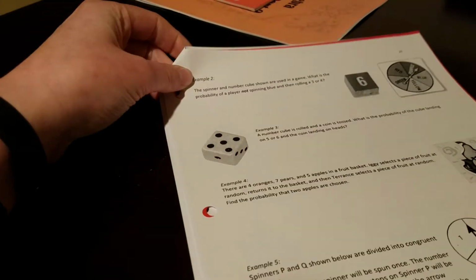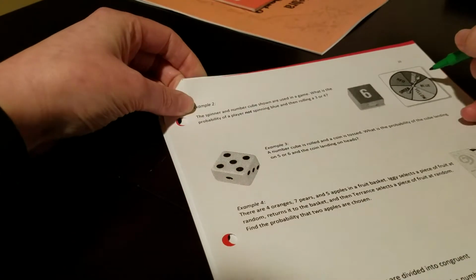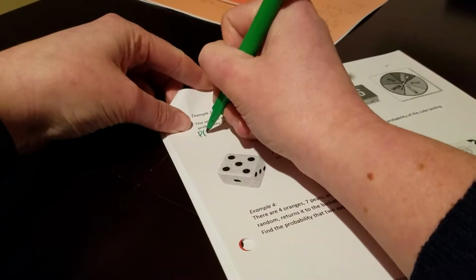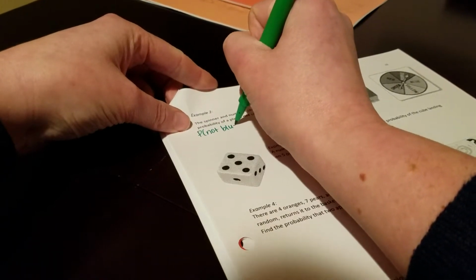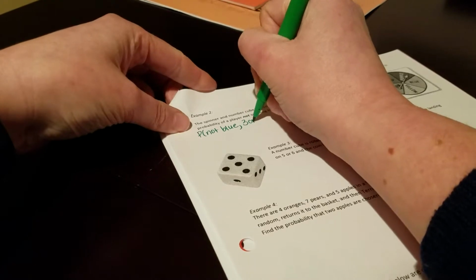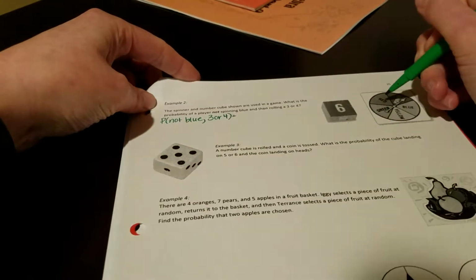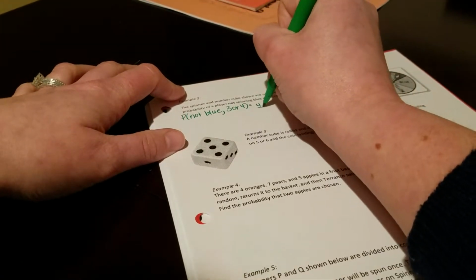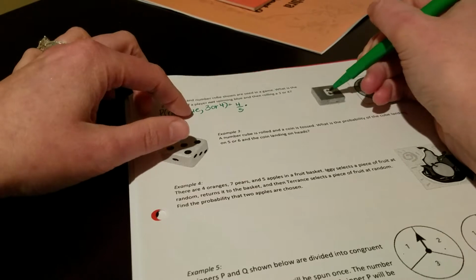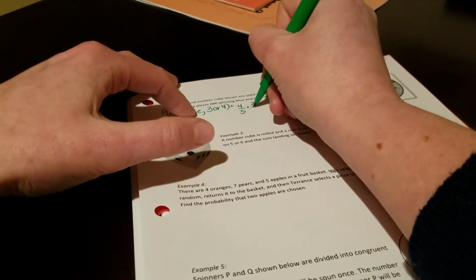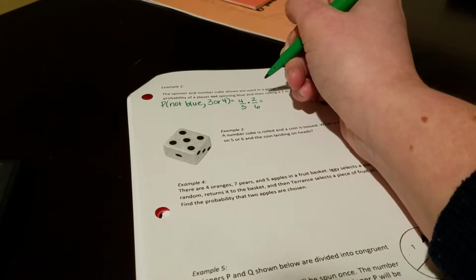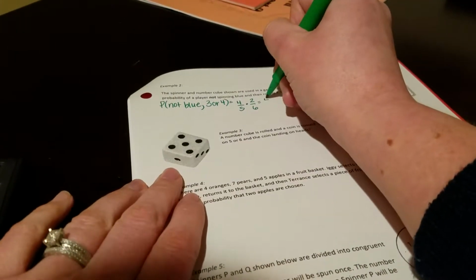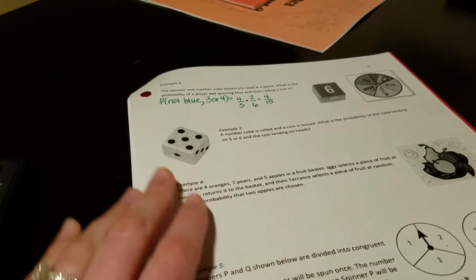The next page, the spinner and number cube are used in a game. What is the probability of a player not spinning blue and then rolling a 3 or a 4? So we want the probability of not blue. We typically just put a comma to separate our two events. There are 5 sections here. One of them is blue, so not getting a blue is 4 out of 5. And getting a 3 or 4 on a number cube would be 2 out of 6. You can multiply them, and you're going to get 4 out of 15.